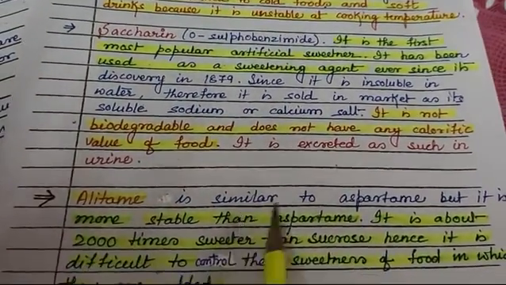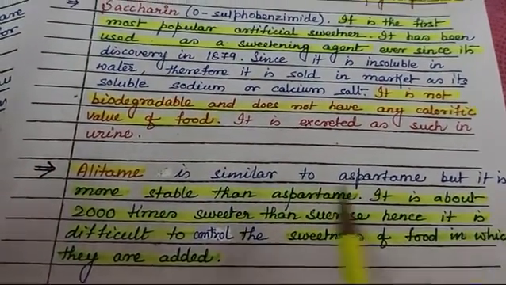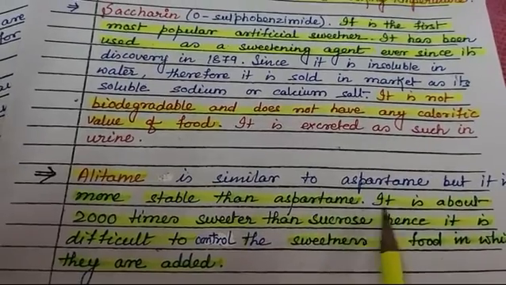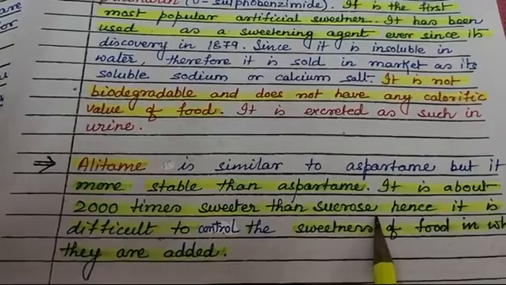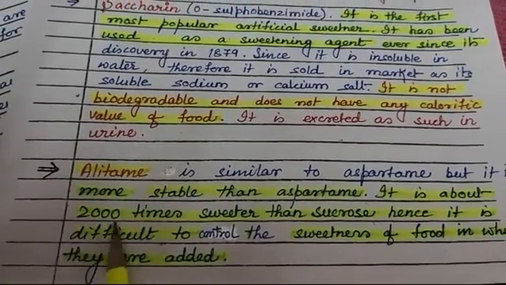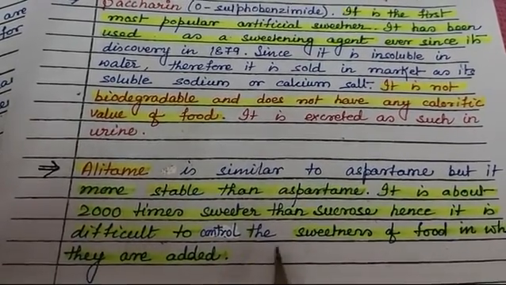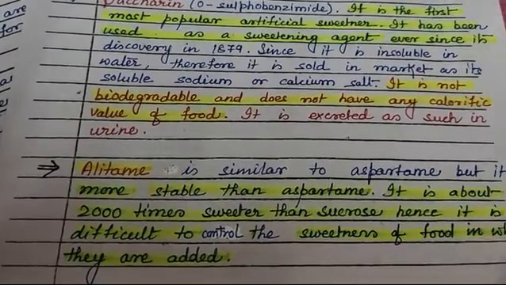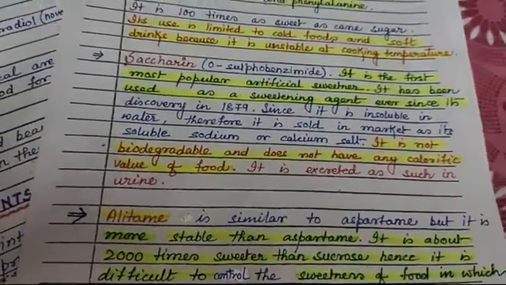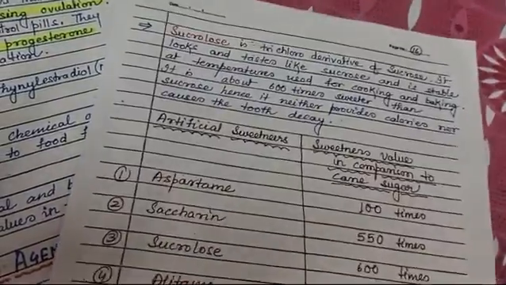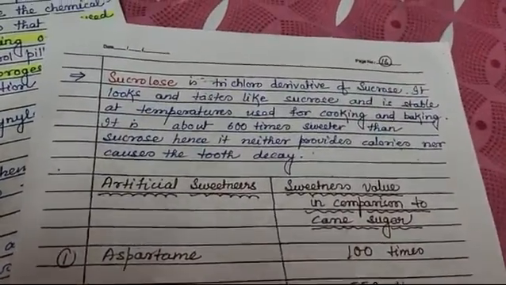Alitame is also similar to aspartame, but it is more stable than aspartame. It is about 2000 times sweeter than sucrose. This is a big problem with alitame, that it is so sweet that it is difficult to control the sweetness in food where alitame is added. So these are some popular artificial sweeteners.